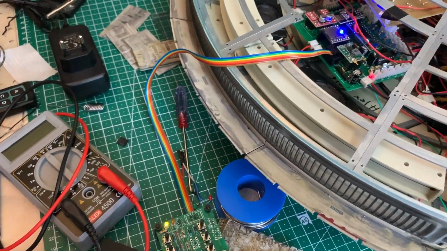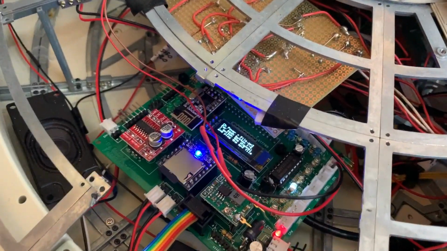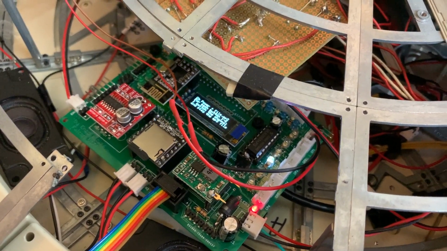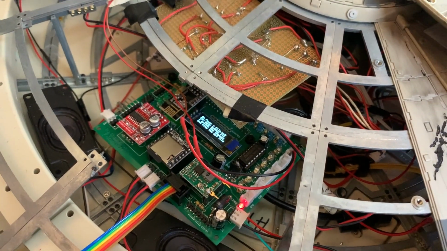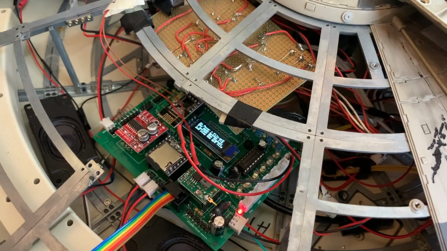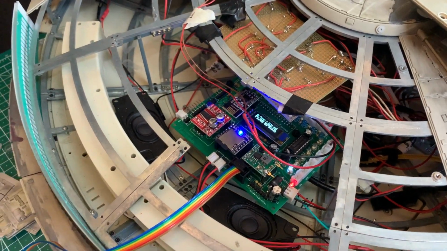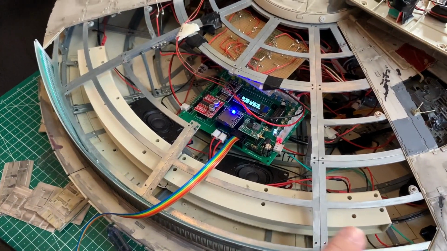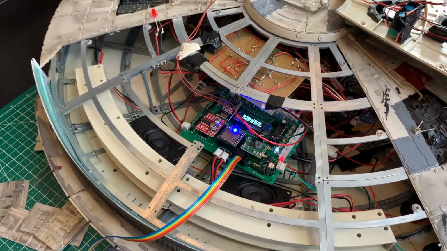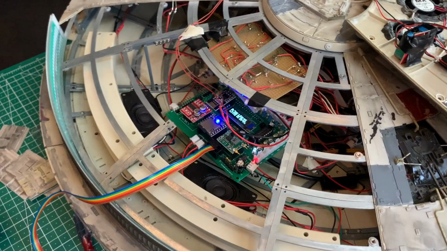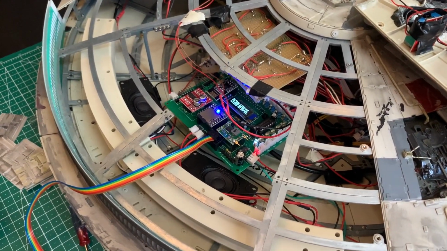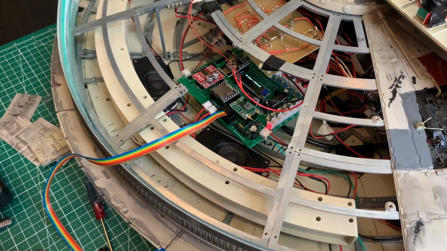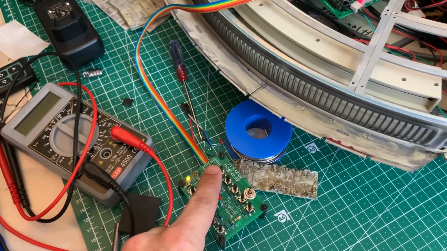For example, this is number 4, so I will turn on number 4, and in number 6 I have the engine sound. This is the engine sound. For the moment I don't have the LED strip here, but I will plug it in in the near future. Okay, off, because I pressed number 6 again.